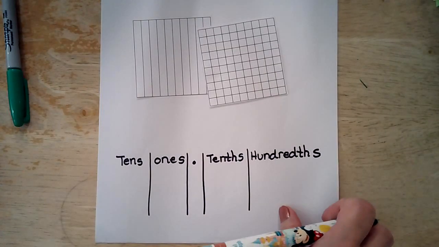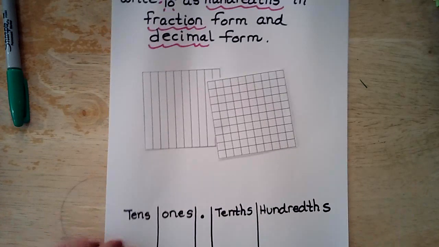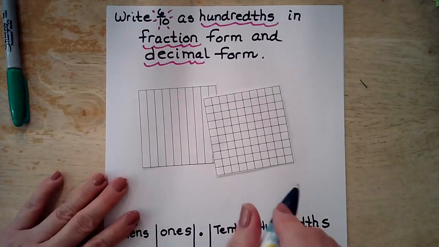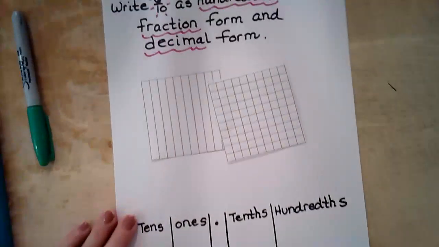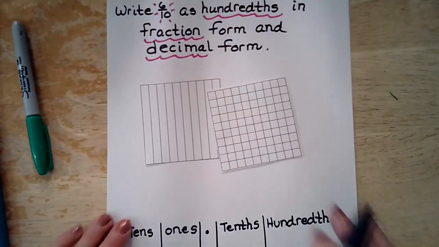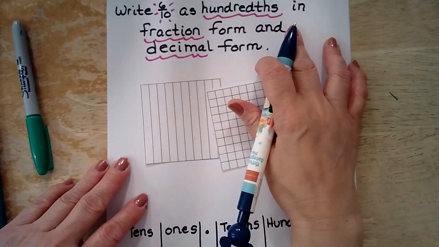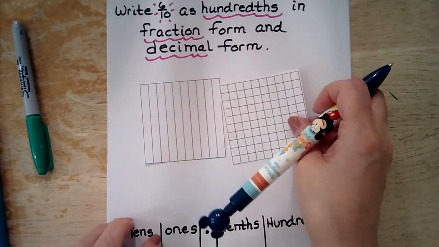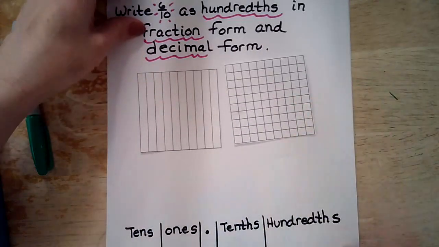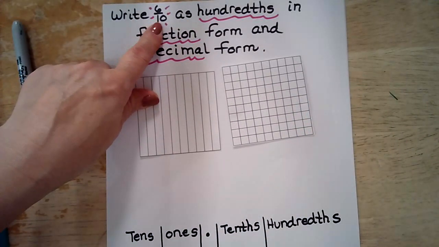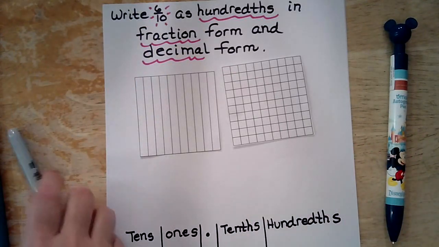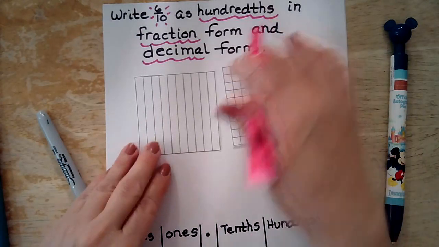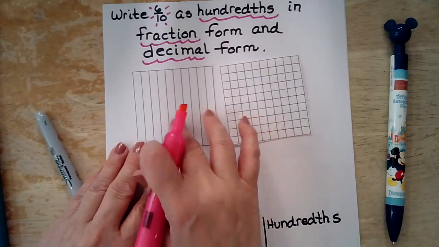So let's get into some problems that you will see in your work today. Let me see if I can move this out a little bit. All right. Maybe like this so we can see the whole paper. There you go. So let's write 6/10 as hundredths in fraction form and decimal form. Right now, 6/10 is in fraction form, but we want it in the hundredths place. So let's shade in what 6/10 looks like with this model.